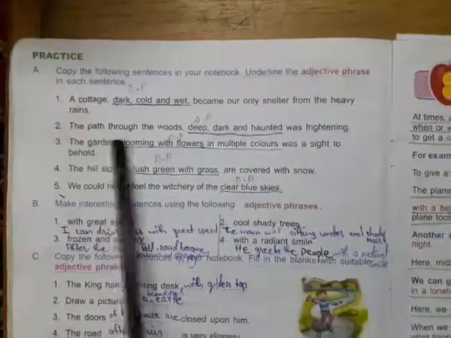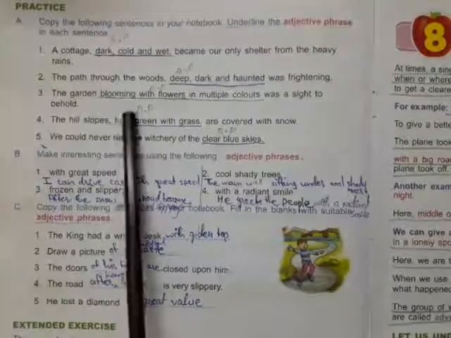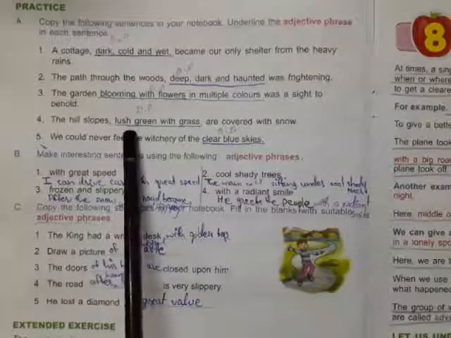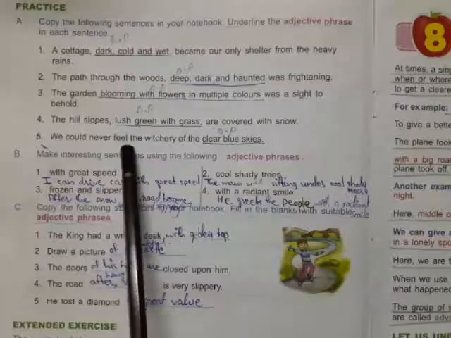Move on to the next page. Here we have to underline the adjective phrases in each sentence. As we have already read, adjective phrases are the words which enhance the meaning of a sentence. It can be more than 2 or 3 adjectives.